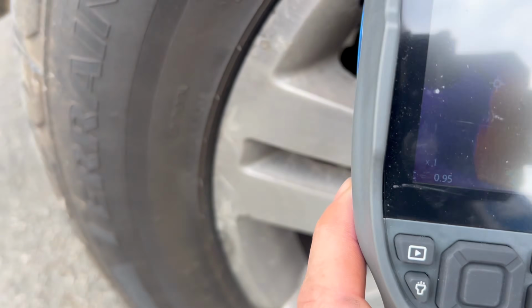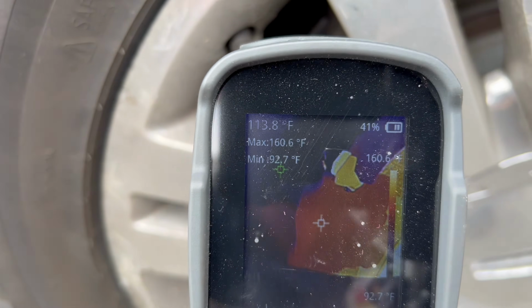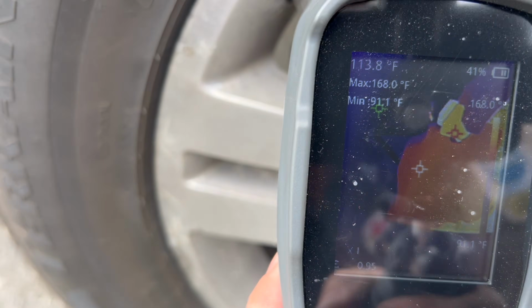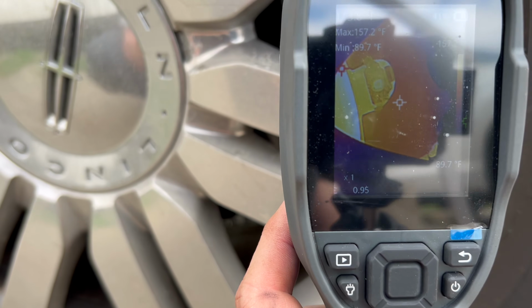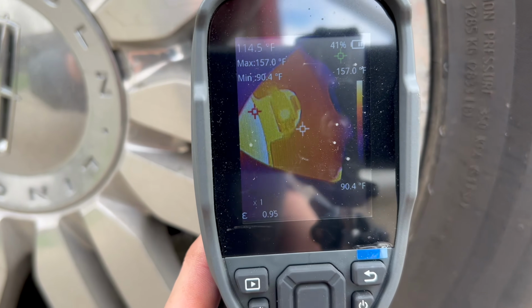Let's see, the rear ones are only 159. I don't really like to see over 300. And this one here is only about 157. So I'll let the customer know that there's a brake issue too.